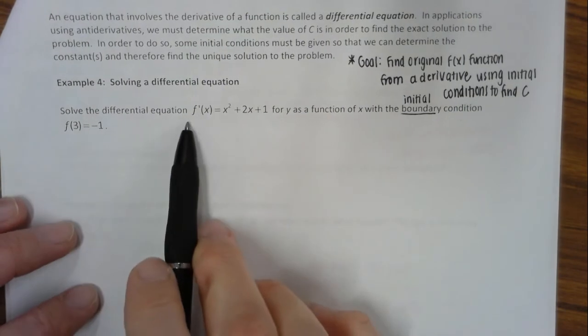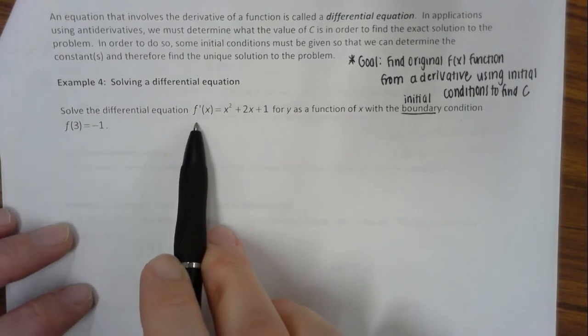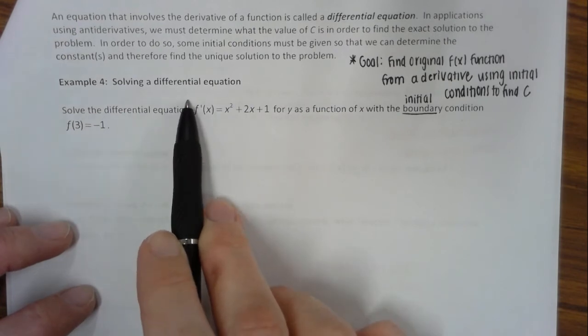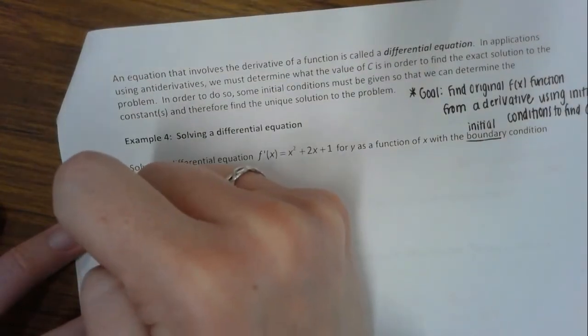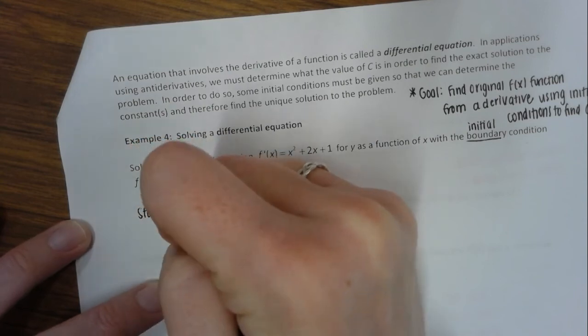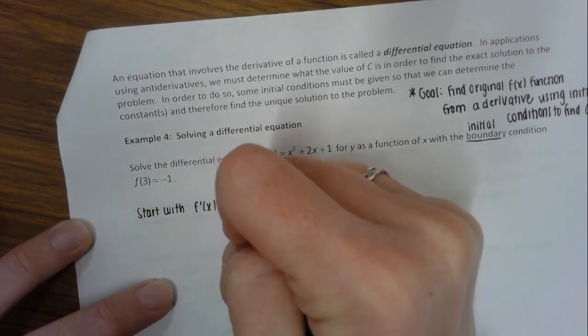Okay, so let's start with this derivative. So this is our first derivative, and basically what we're looking for is we're looking to go backwards to figure out what our original f of x function was. So we're going to start with this f prime, and that's x squared plus 2x plus 1.